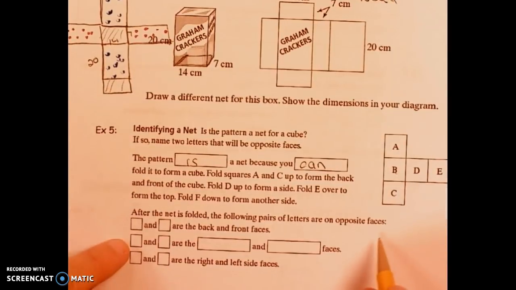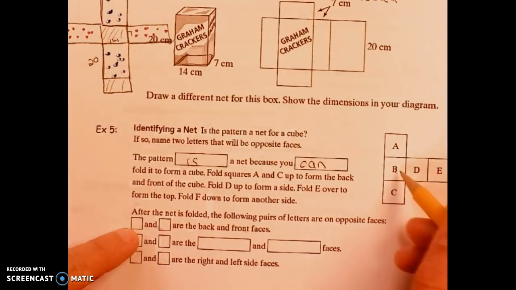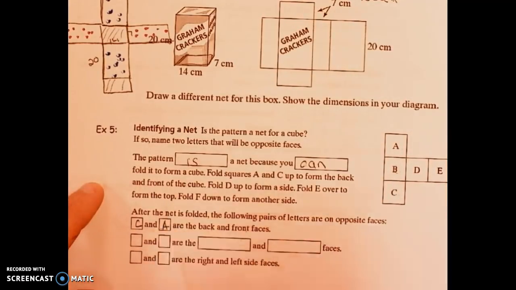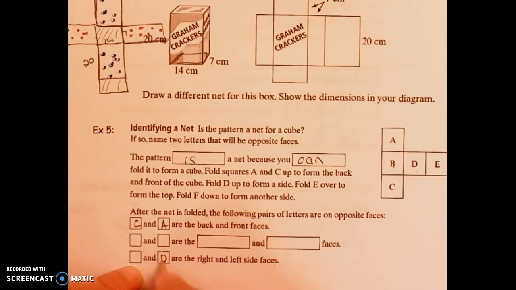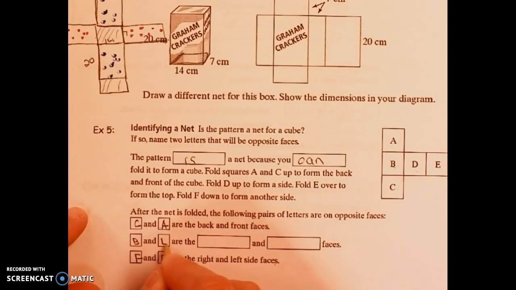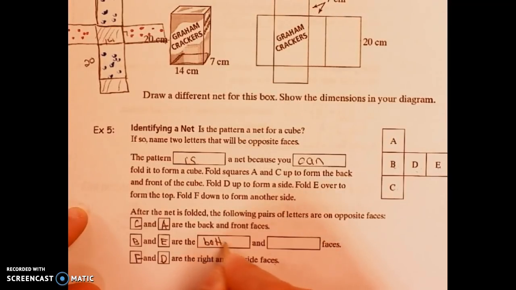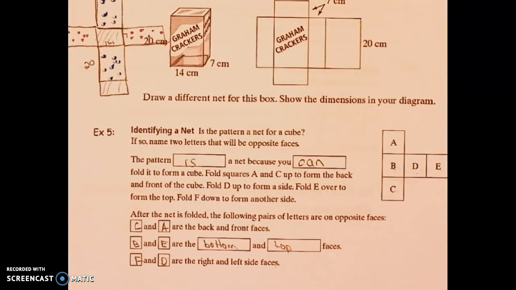After the net is folded, the following pairs of letters are opposite faces. So they want us to look at the back and the front. If we leave this to be the bottom, the back and the front would be these two pieces here, which are C and A. Let's go down here. They want the right and left. So if you can envision, if I fold this up, my D would be on my right, the E would be on the top, which then kicks the F to be the left side. And then finally, we've got the base, which was the B. When I fold it, the E ends up on top. So these are the bottom and top faces.